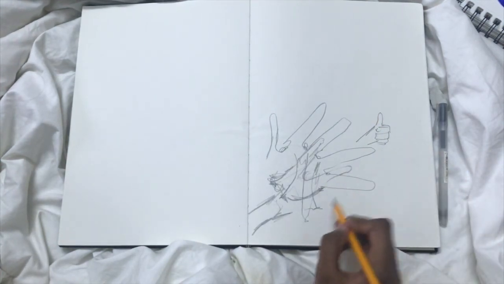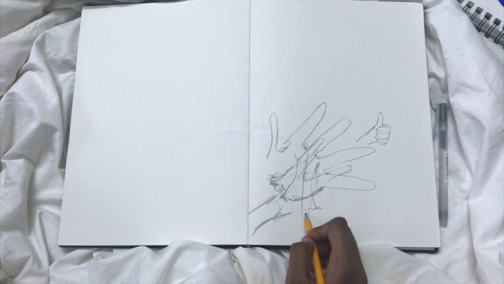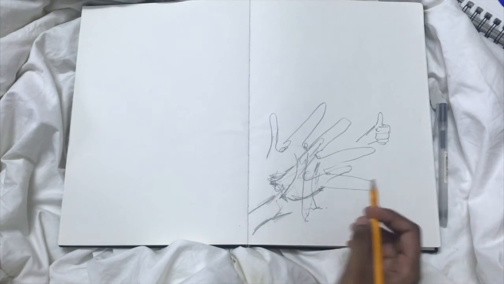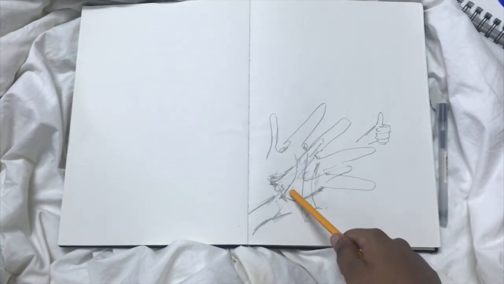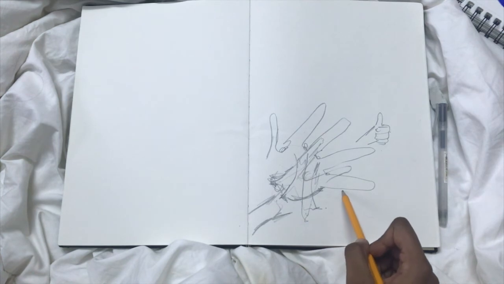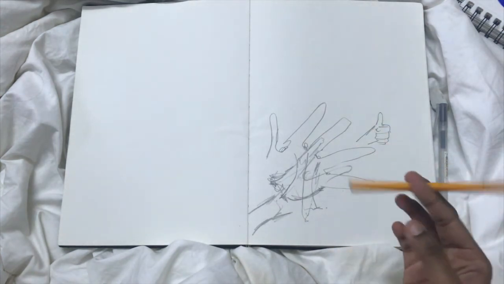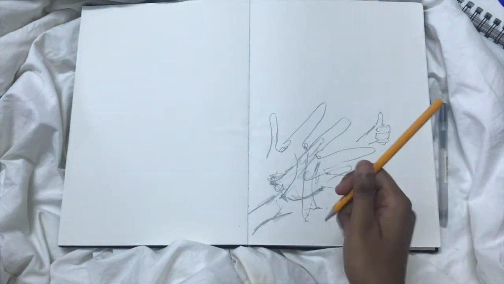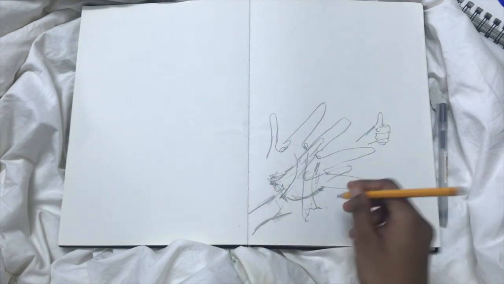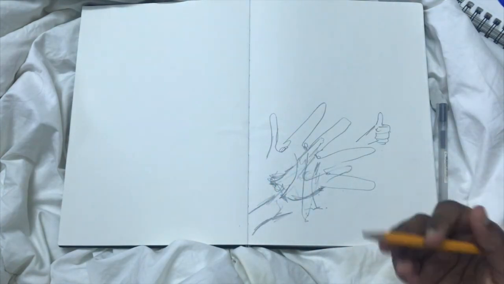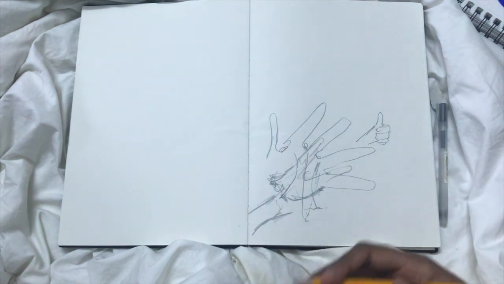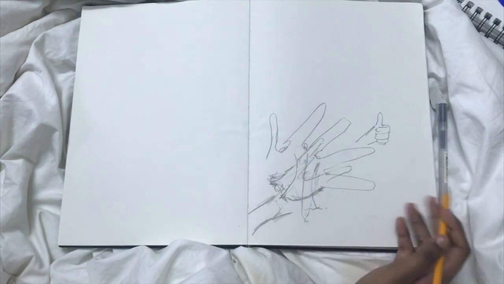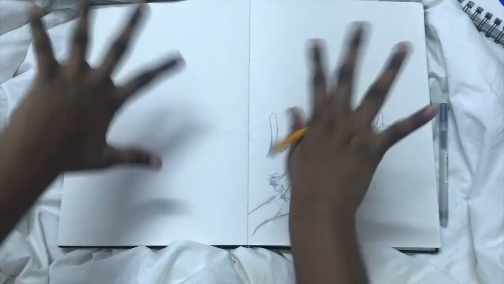So this is what we call blind contour. I guess blind drawing also works, but this is a really interesting way to see how your eyes are getting translated. Your hand translates what your eyes are seeing. Doing this multiple times can really help you improve your hand-eye coordination skills, and it also lets you get more free with your hands.